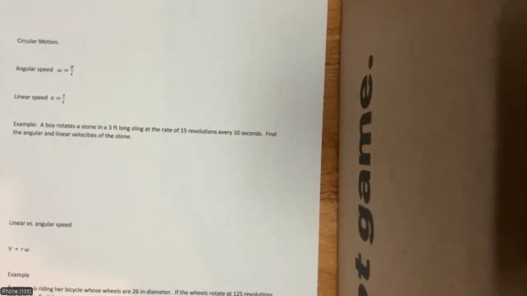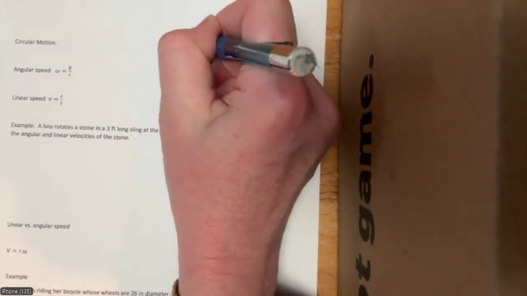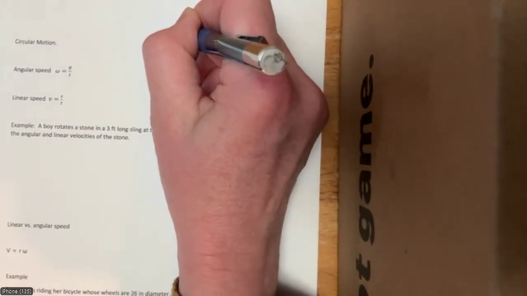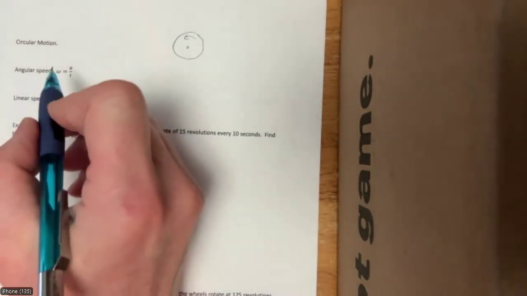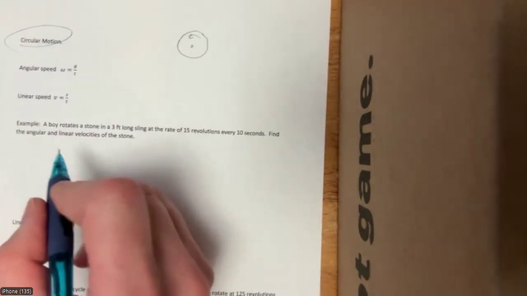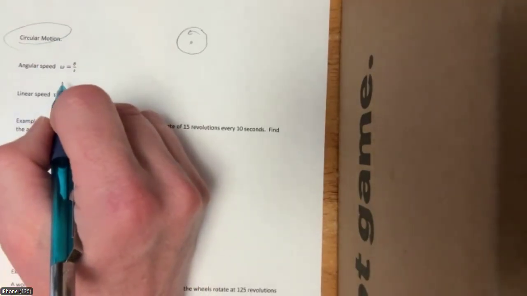All right, now we get to circular motion. So if you have something that's a circle that's turning, like a CD player, I know that's ancient times, or something that's a circle that's spinning, or a tire, or a Ferris wheel. So anything that's turning in a circle. So circular motion. Here's some definitions.